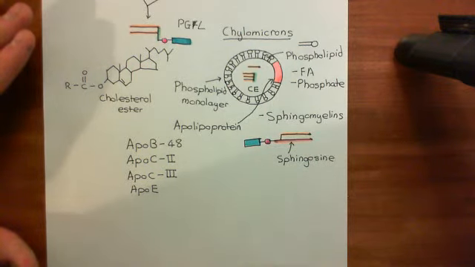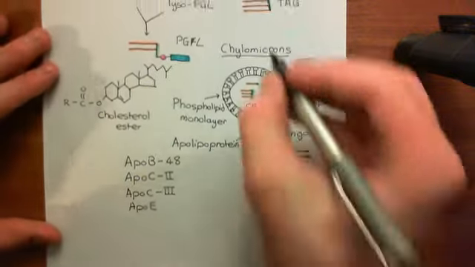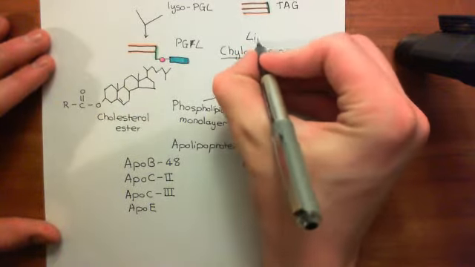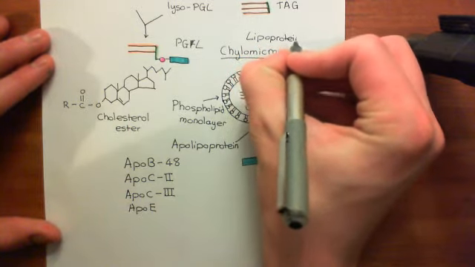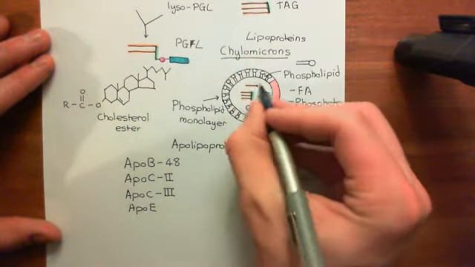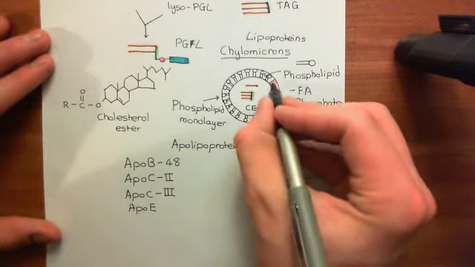And as I say, they're important for targeting the chylomicrons to certain portions of the body after we've actually put them into the blood. So these enterocytes will be producing these chylomicrons, which are an example of a lipoprotein. And basically a lipoprotein is just this exact structure that I've shown you here. It's a phospholipid monolayer with apolipoproteins within them.